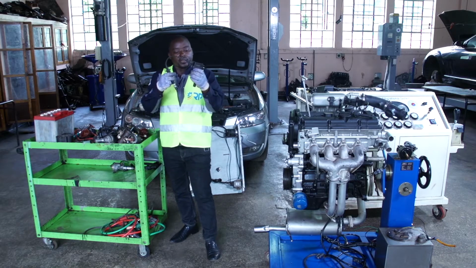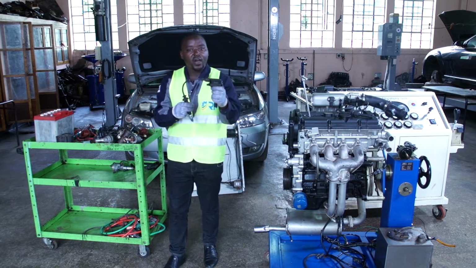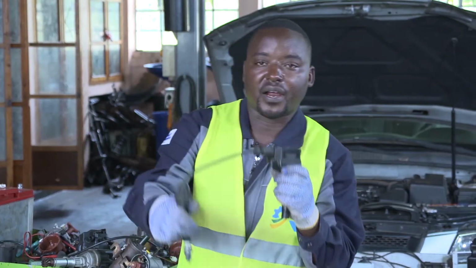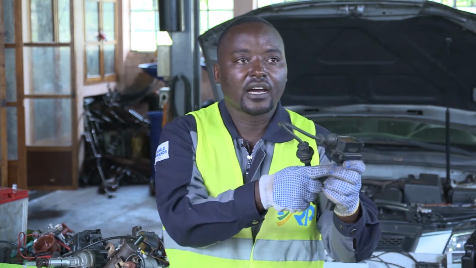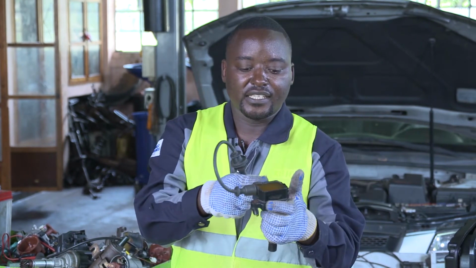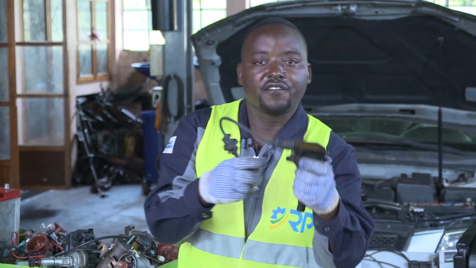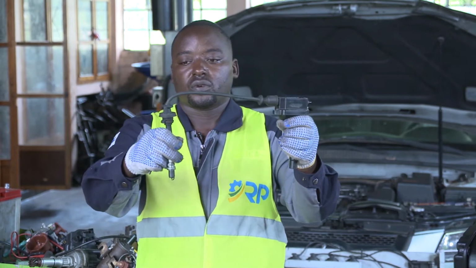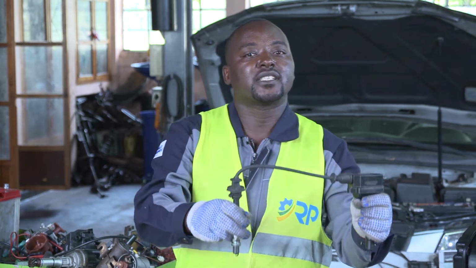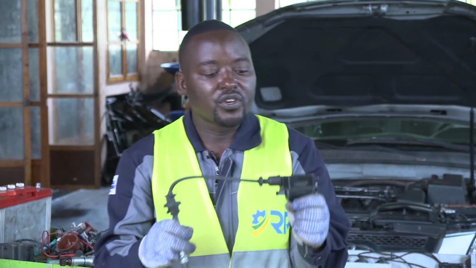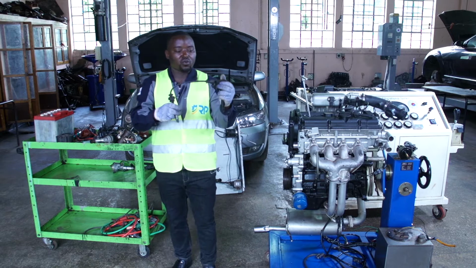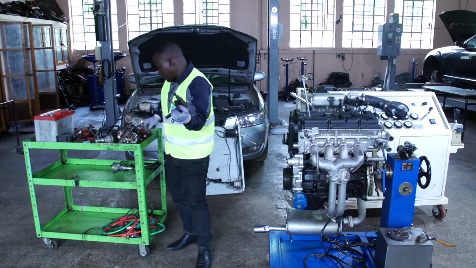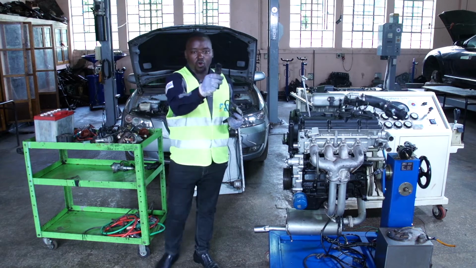The problem is that when one spark plug or one line has a problem, or when the ignition coil has a problem, the 2 cylinders will present that problem. So that's why we want to avoid this problem of one coil for 2 cylinders. We moved from this system to the single coil.